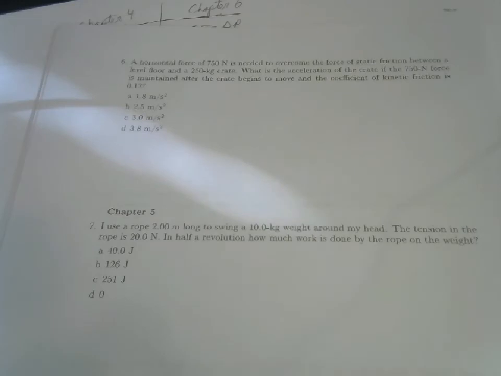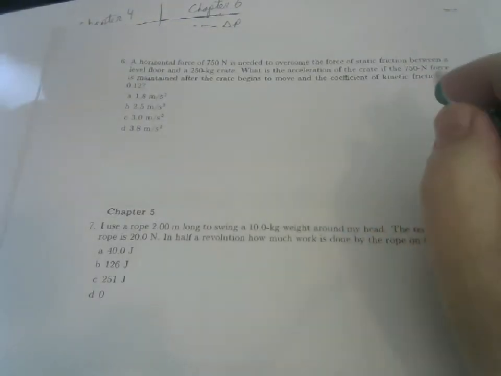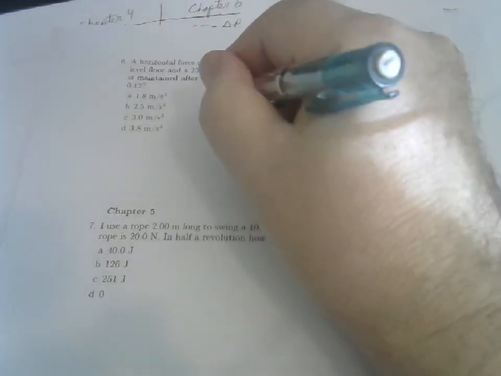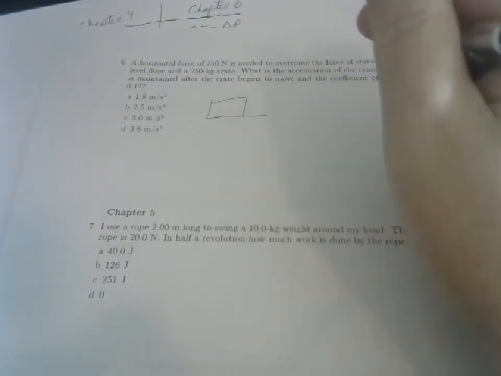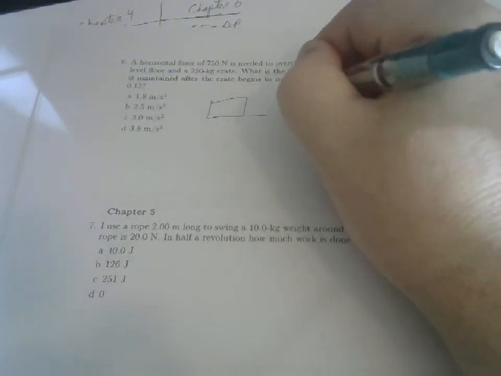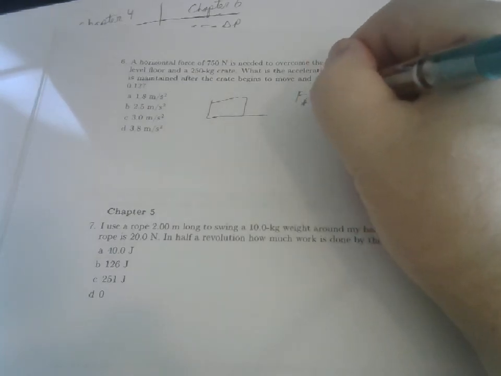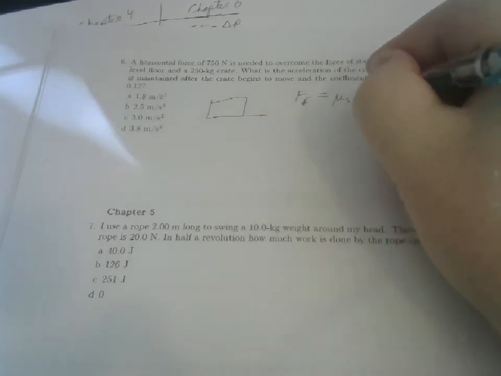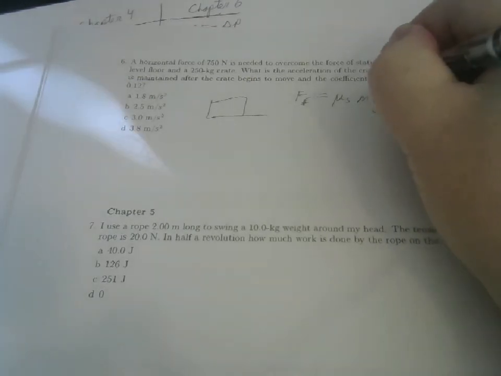Number 6, a horizontal force of 750 newtons is needed to overcome the force of static friction between a level floor and a 250 kilogram crate. So this would mean the force of static friction is mu sub s mg. This is the normal force right here.